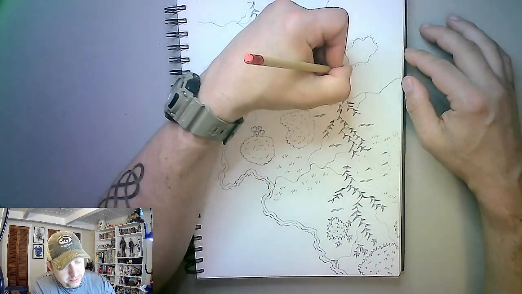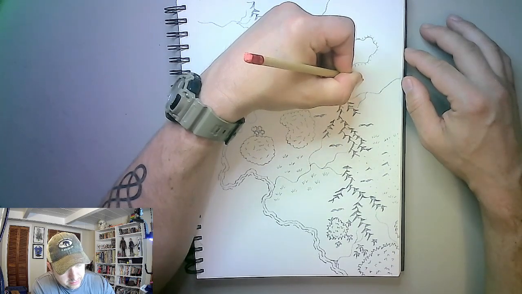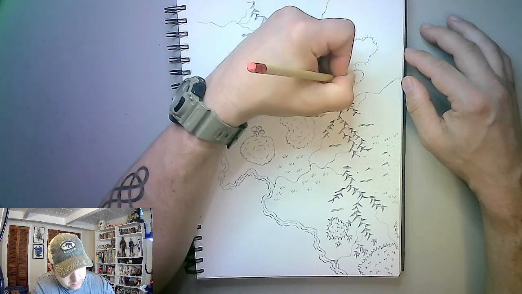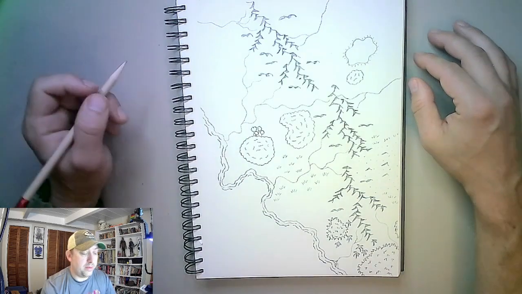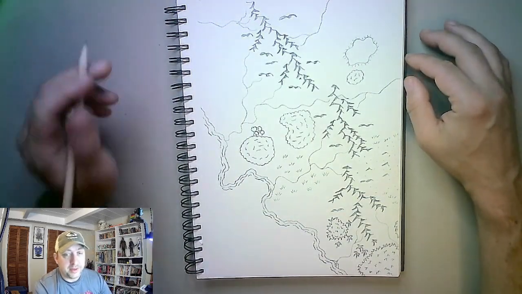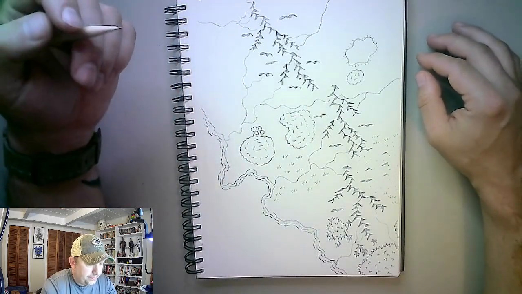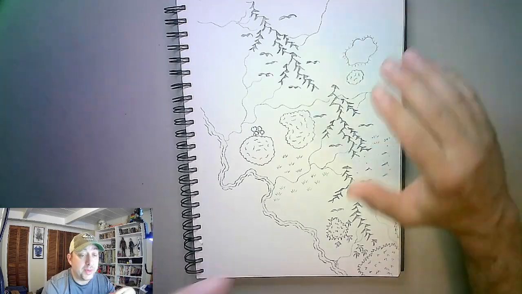Another option. Let's put a forest here. Why not? There we go. A little forest next to it. Now, again, I'm not going to do all of the different things on this map that we can do.